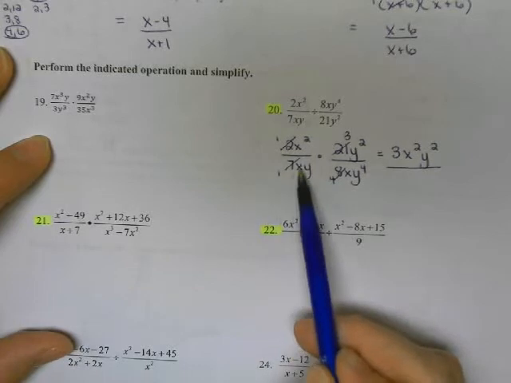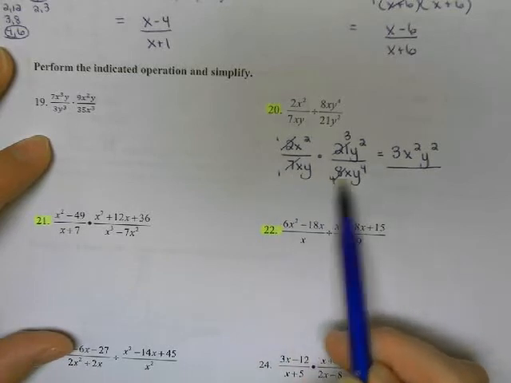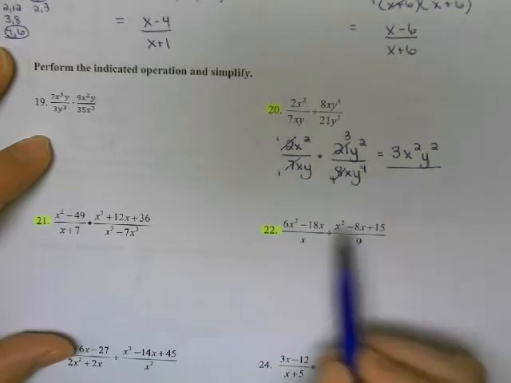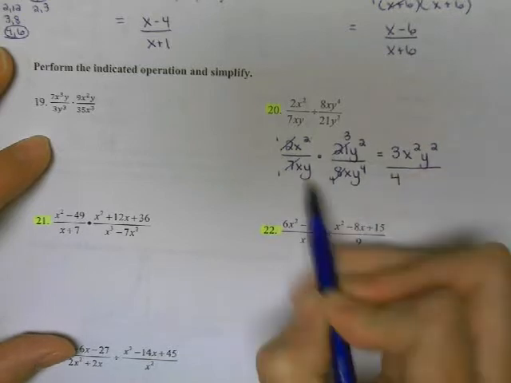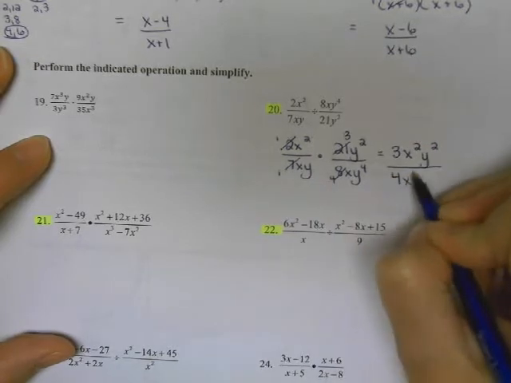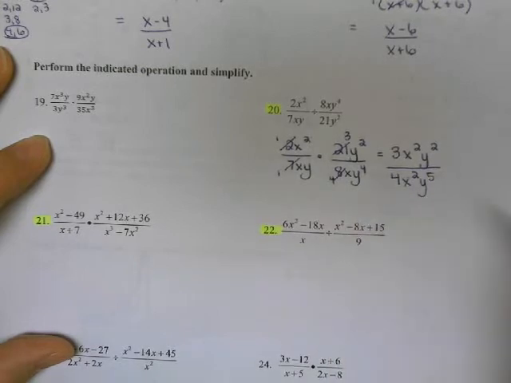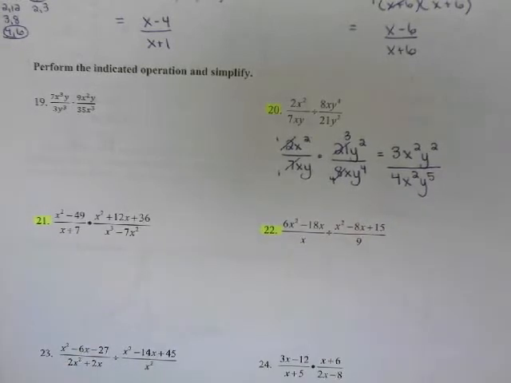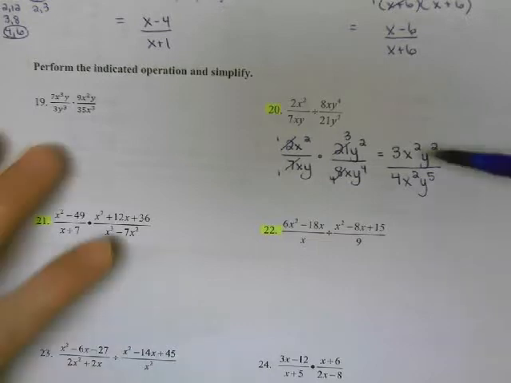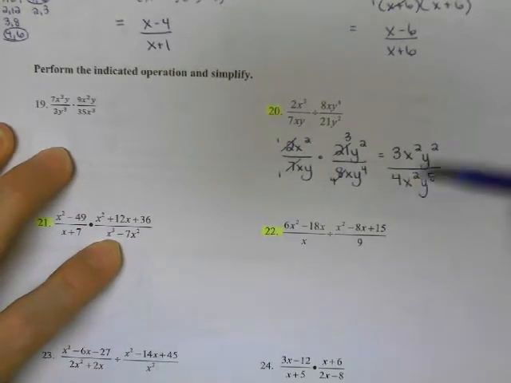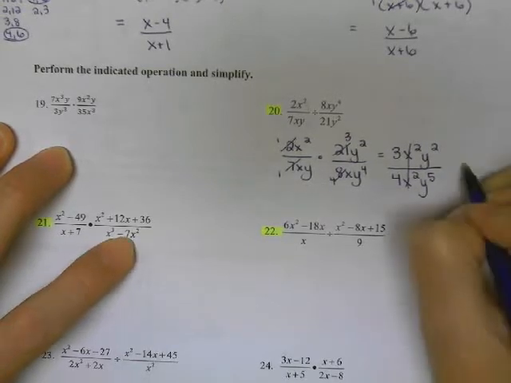In the bottom, I have xy times 4xy to the fourth. So I have 4, x and x gives me an x squared, y and y to the fourth gives me y to the fifth. Now I'm going to use my exponent rules. I have an x squared over an x squared, so 2 minus 2 gives me 0, which means my x's reduce out.